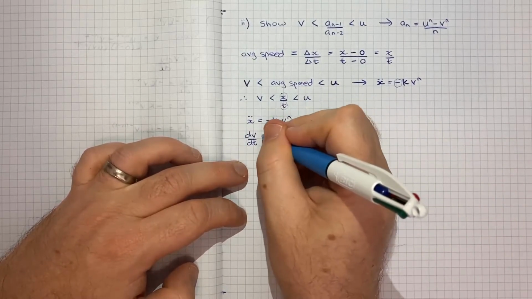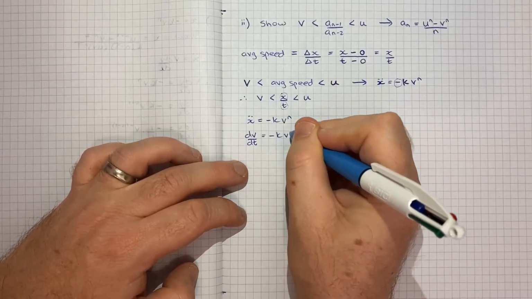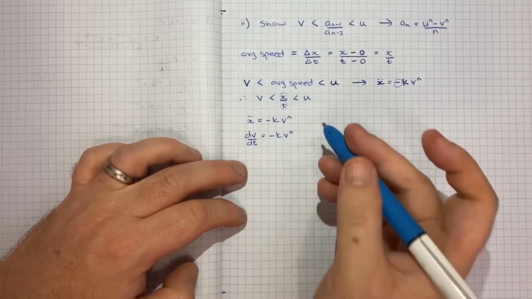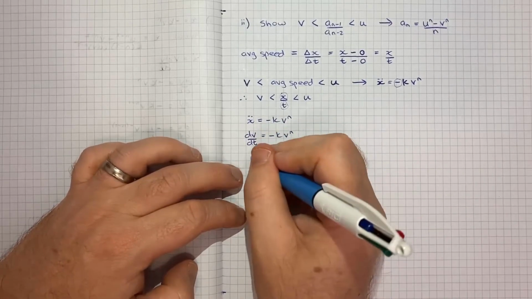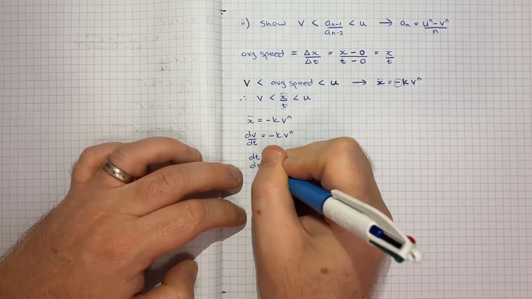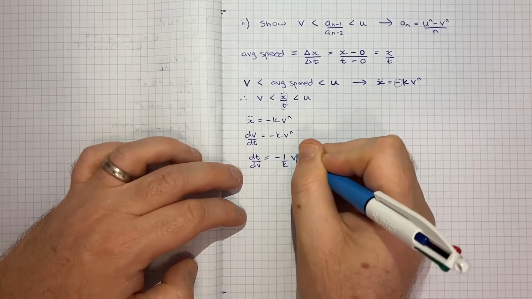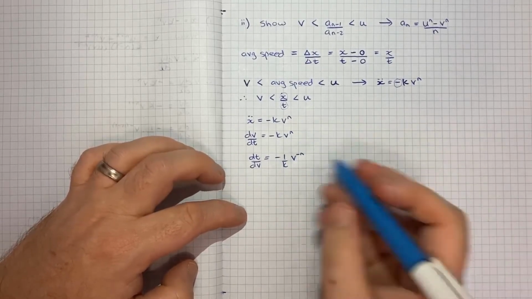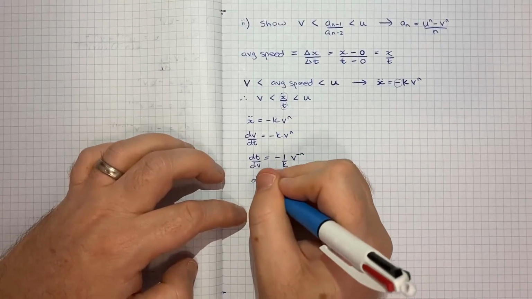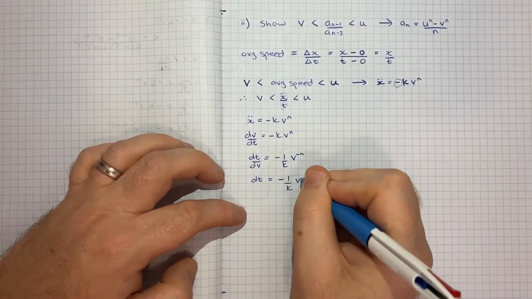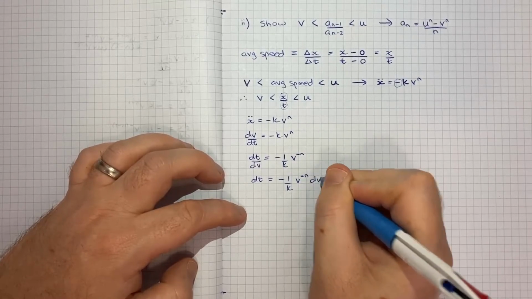So that means dv/dt equals negative kv^n, and we just want to isolate t. So just like we did before, we'll invert them, so we'll get dt/dv equals negative 1 on k v^n, or negative 1 on k times v to the negative n. We'll bring the dv up, so we'll get dt is equal to negative 1 on k v to the negative n dv.